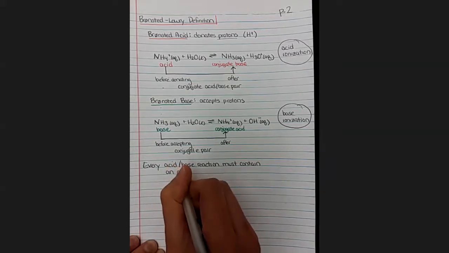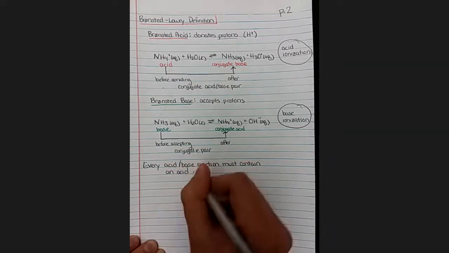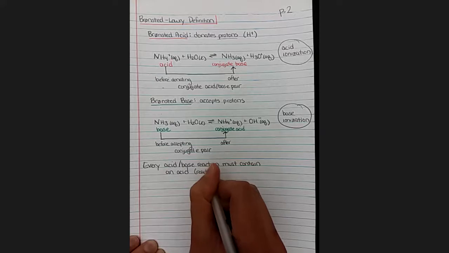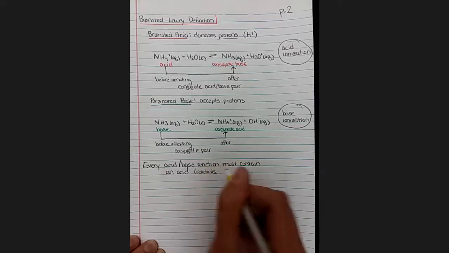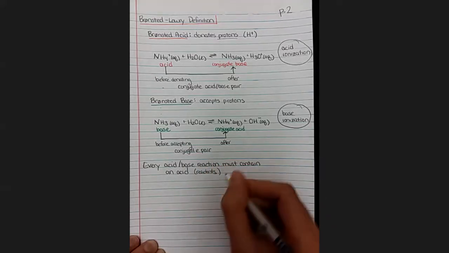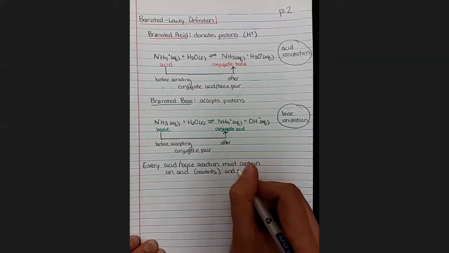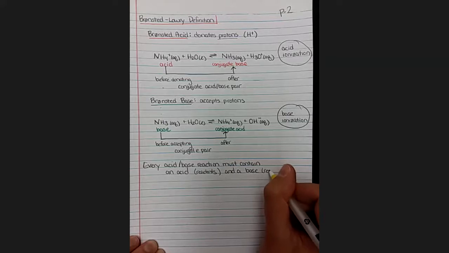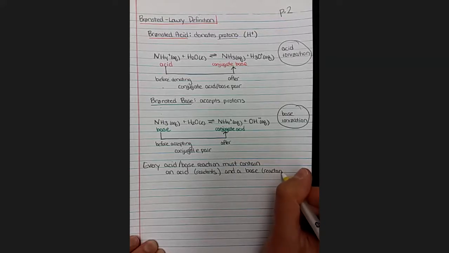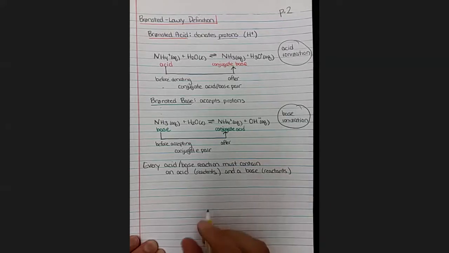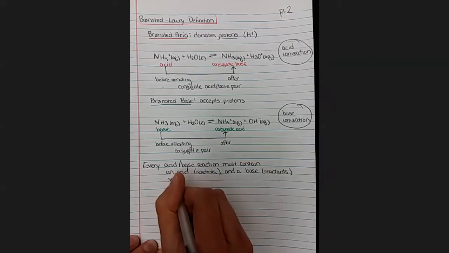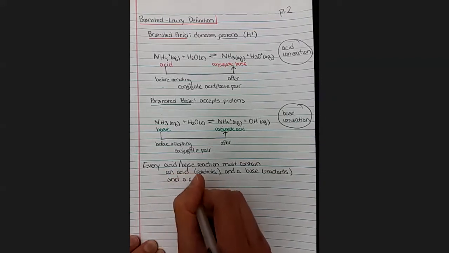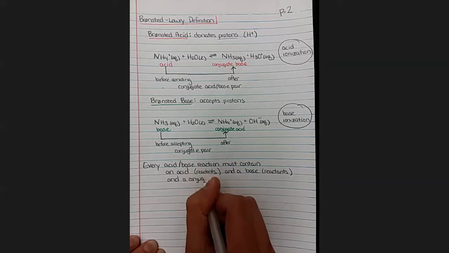Must have an acid in the reactants, and a base also in the reactants. It's called an acid-base reaction for a reason. And it also needs to have a conjugate partner for each.